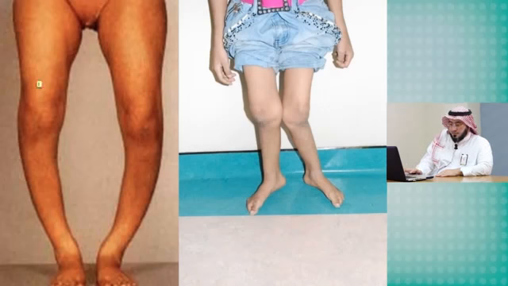This slide is an example of a child with very clear bowing of the legs, and this is knock knee. Rickets can lead to bowing and can lead to knock knee. Also, this is another knock knee, and in addition, as you can see, there is a severe bone deformity. This child has hereditary rickets, because hereditary rickets usually has a severe form of deformity. So this child has knock knee in addition to severe bone deformity.